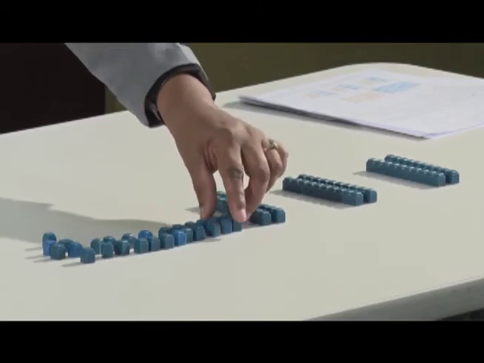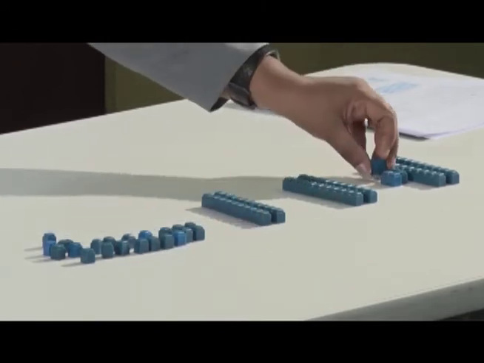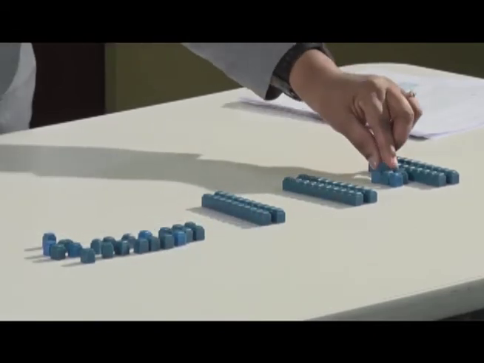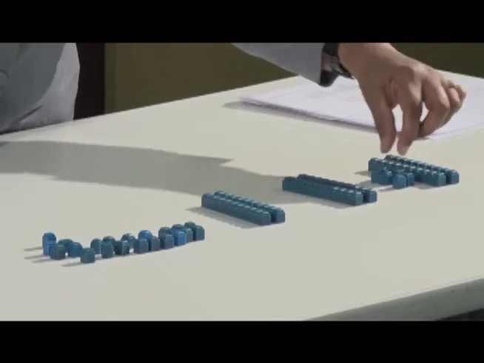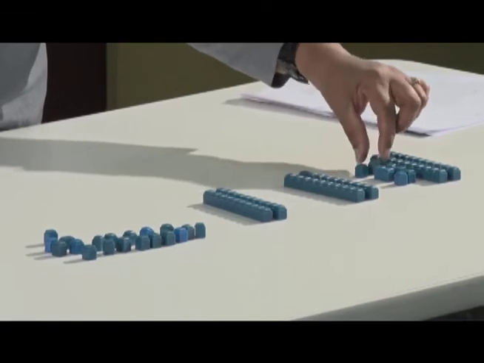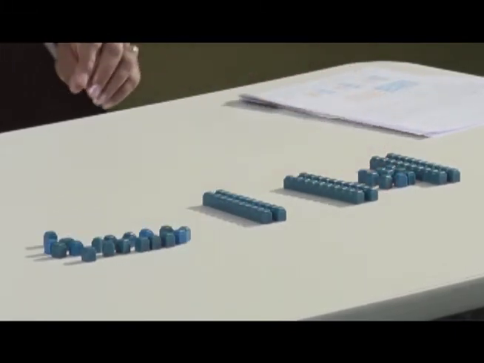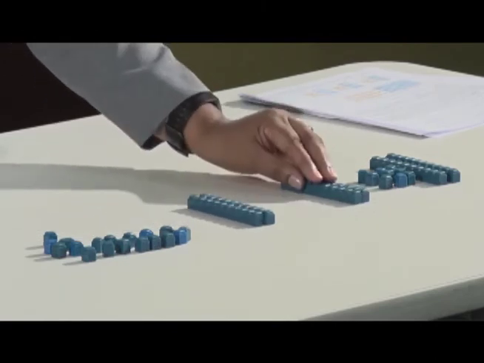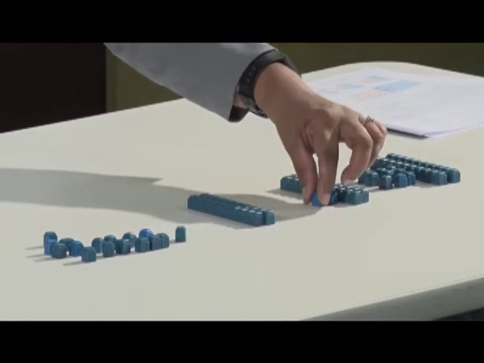So I'm going to take 9 of these and add them to each of our groups of 2 rods.